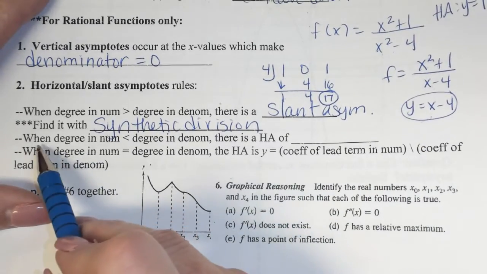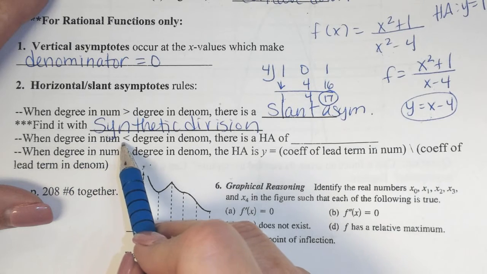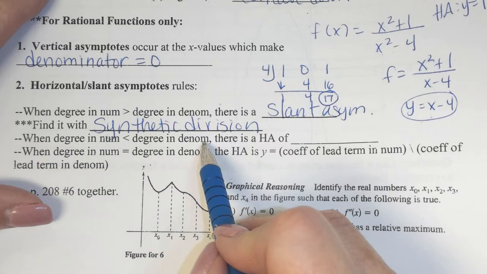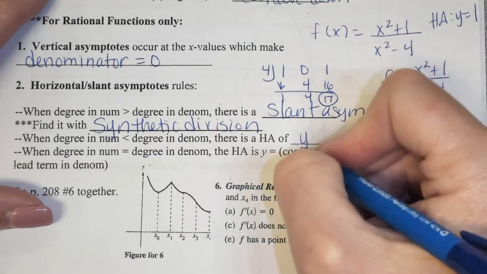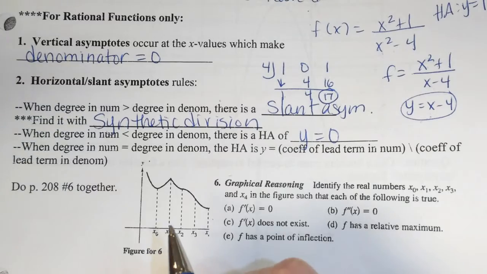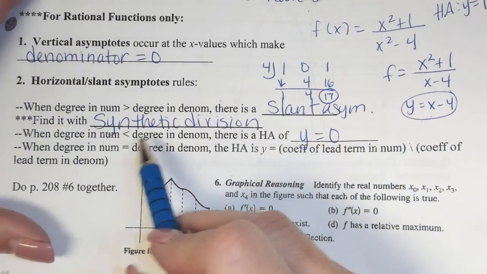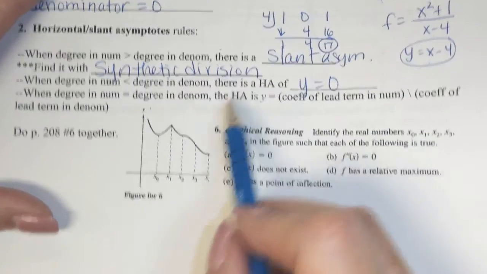All right, what about this case? When the degree in the numerator is less than the degree in the denominator. Anybody know? It's y equals 0, yeah. And we found that by finding the limits to infinity, and then we just said, okay, we're just going to remember that. Talked about this.